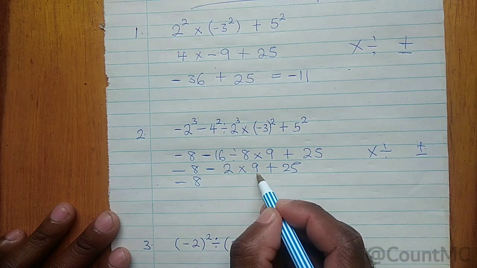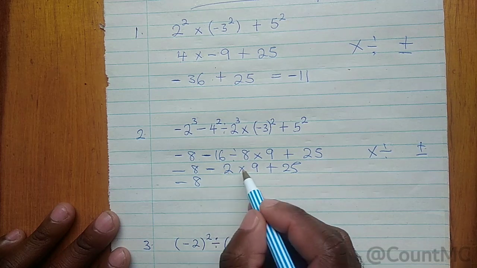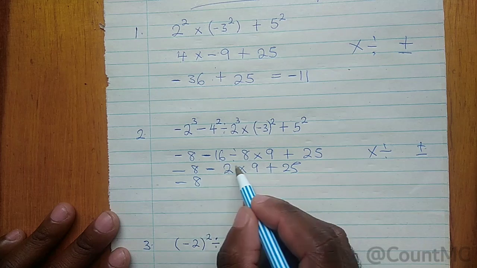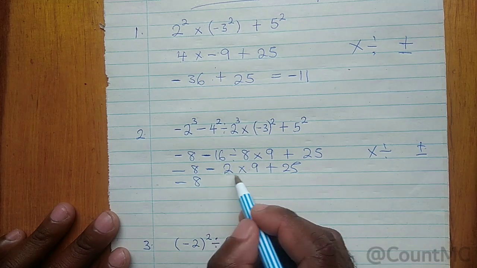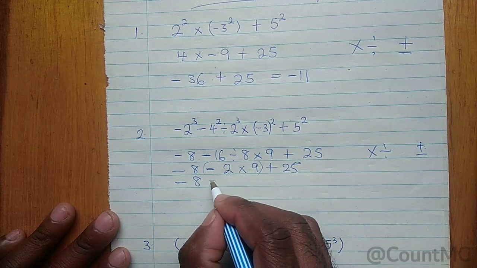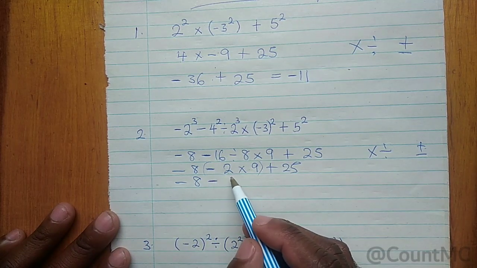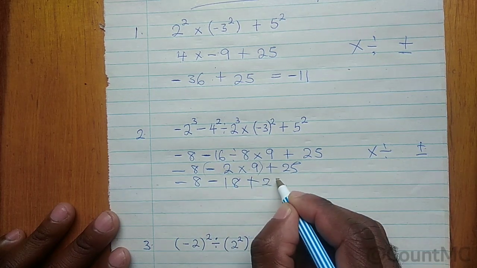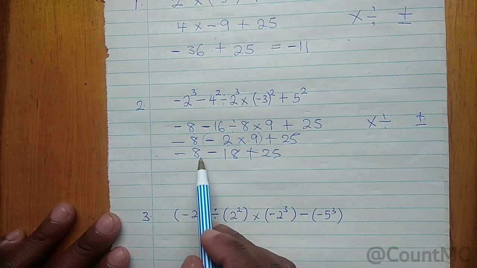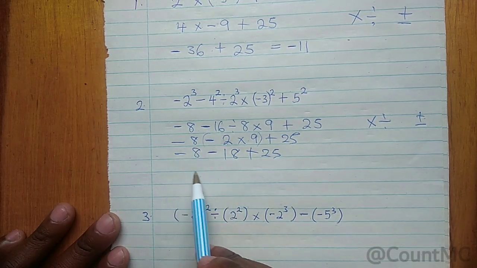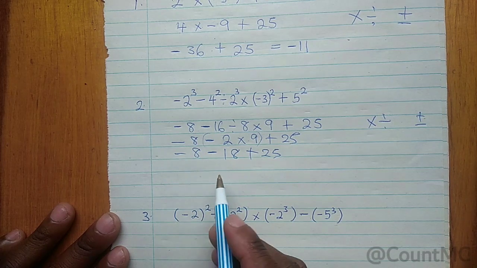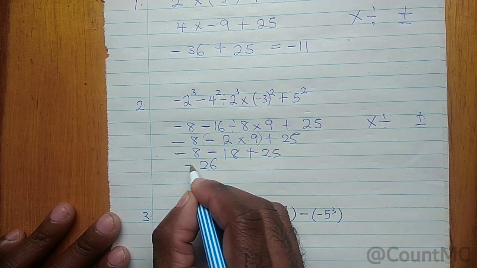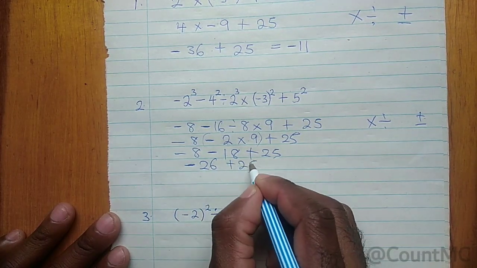minus 2 times 9. Okay, minus and positive, how many number of negatives do you have? You have only 1. We are multiplying minus 2 and 9. So our answer will be a negative because we have only 1 negative. So 2 times 9, that's 18 plus 25. Okay, so let's solve this one now. When the signs are the same, just add 18 plus 8, that's a 26. Then you take the sign of the bigger number or the common sign plus a 25.